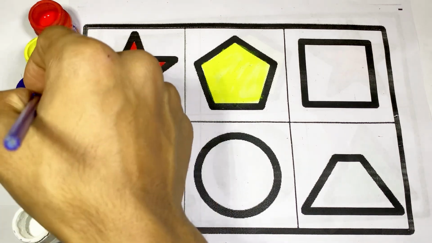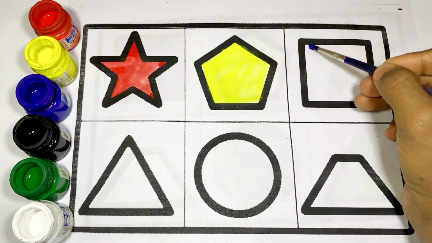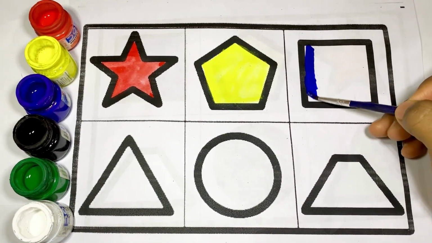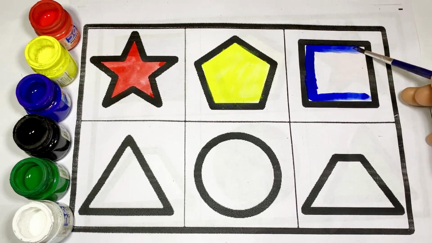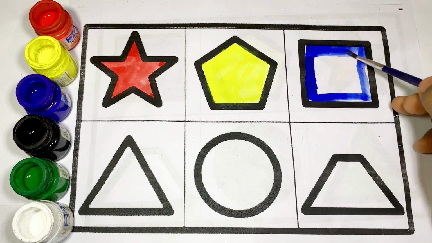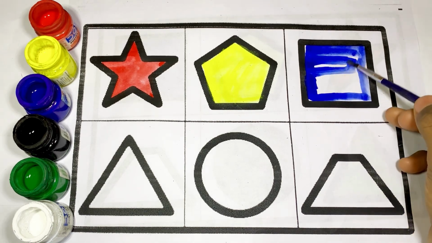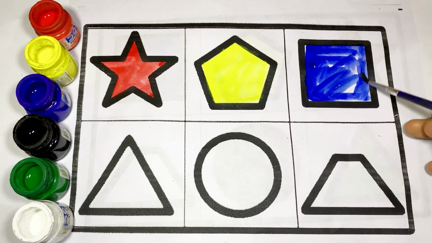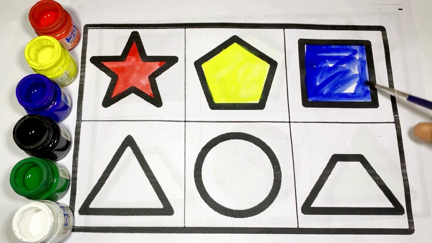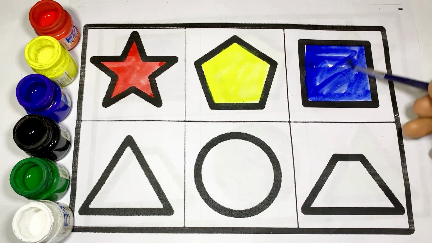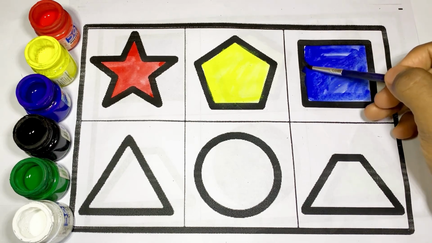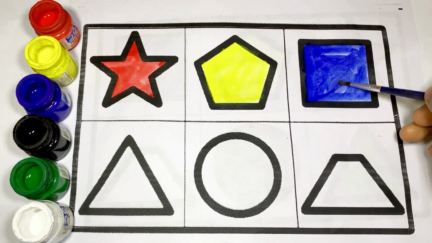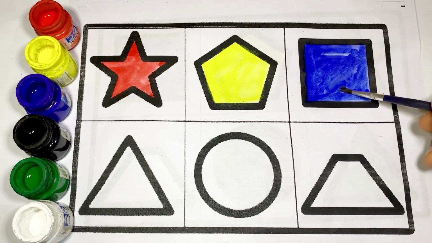The shape of square. Kids write a triangle.